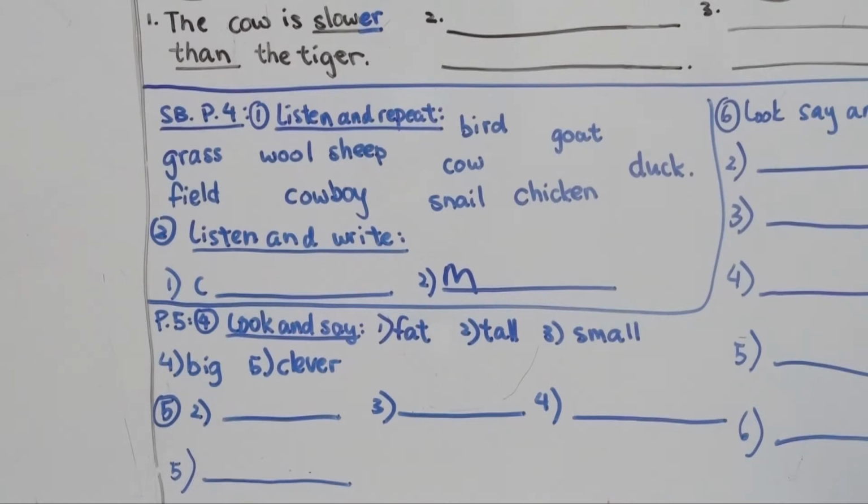Alright, okay, so let's check the answers together, okay? So, number one, Eddie wants to be a what? Letter C, right? We can find the answer in picture one.